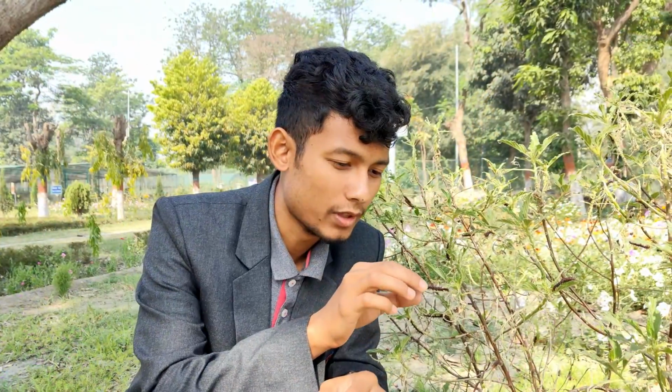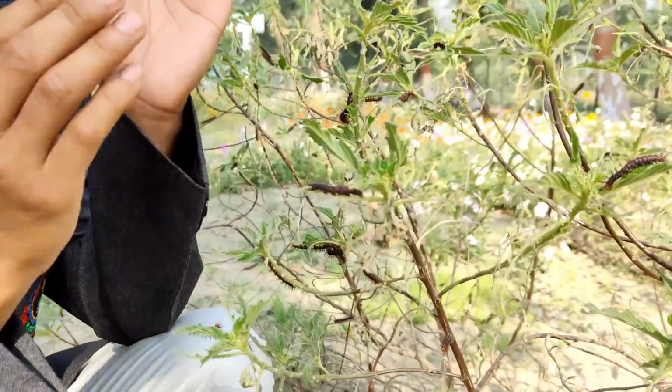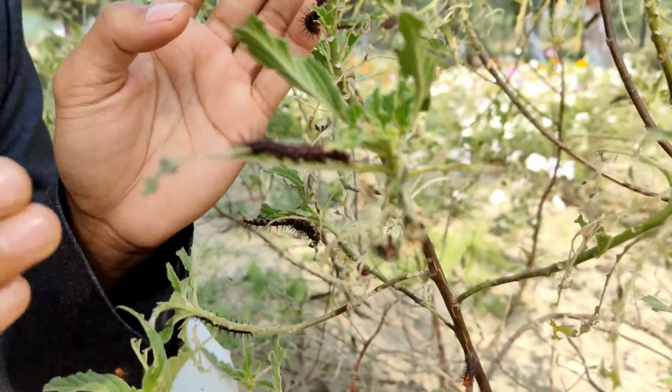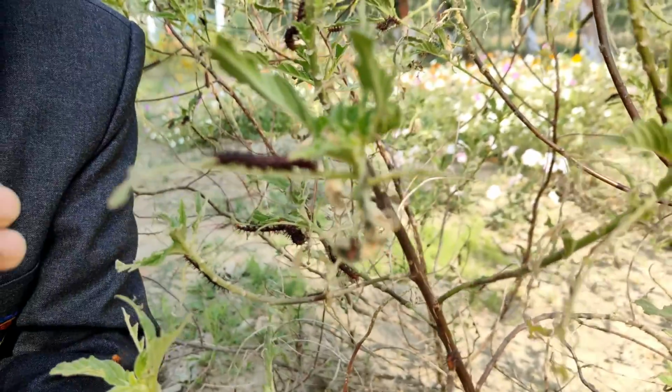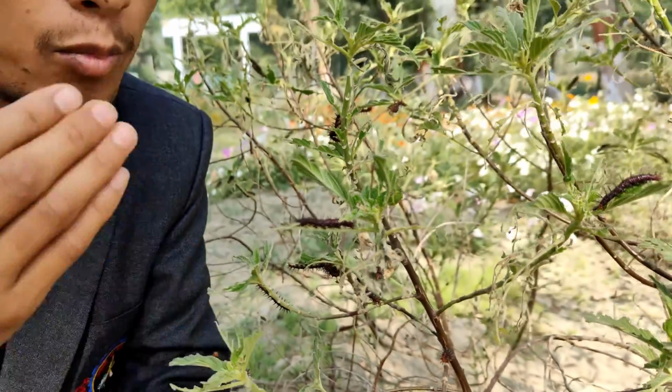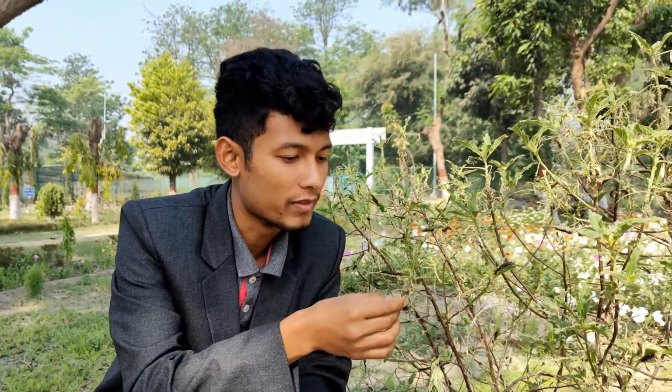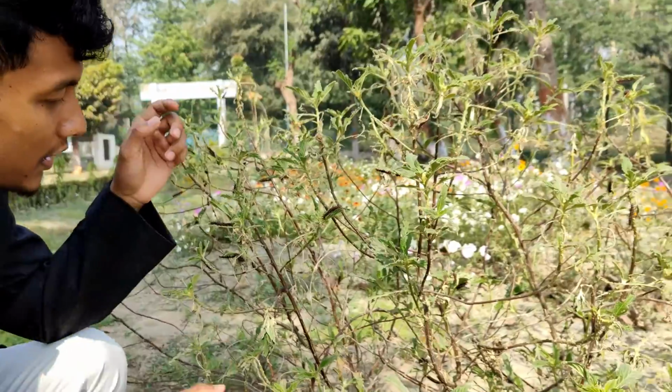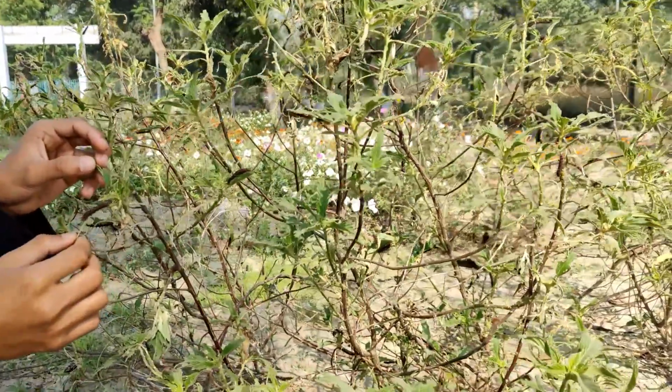Parikshit Uchoy, pursuing MSc Entomology first year, and now I'm going to discuss its host and its life cycle. As you can see, we are observing here the caterpillars. You can see the host it's feeding on, commonly called the West Indian holly, and botanically its name is Turnera ulmifolia. And here you can see lots of caterpillars. This one is a bit reddish.